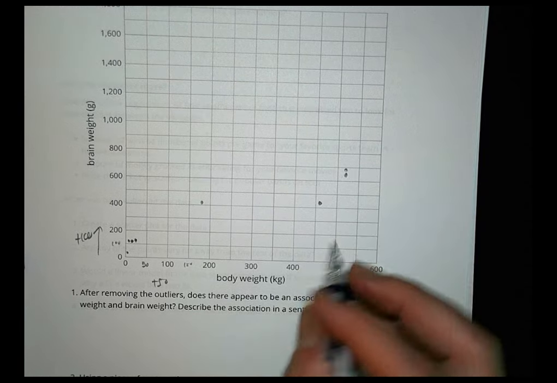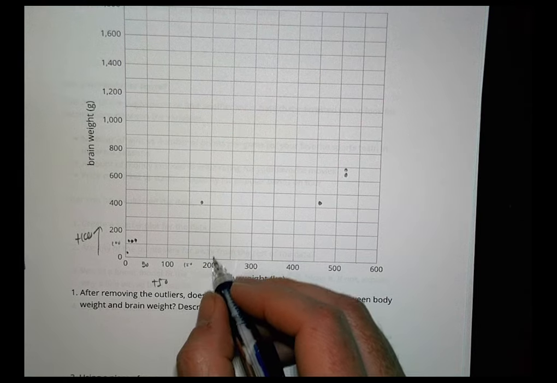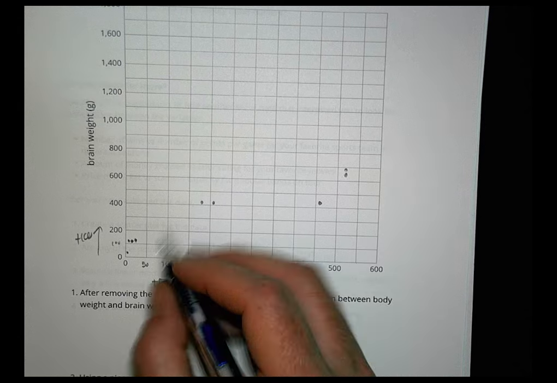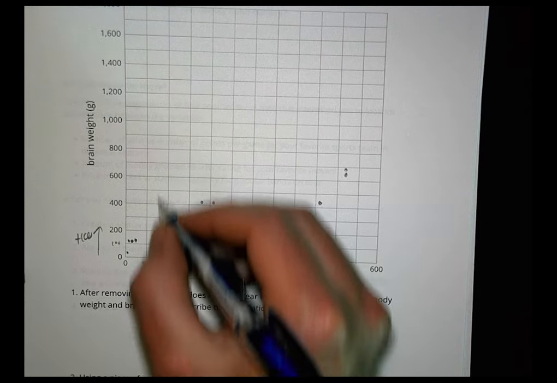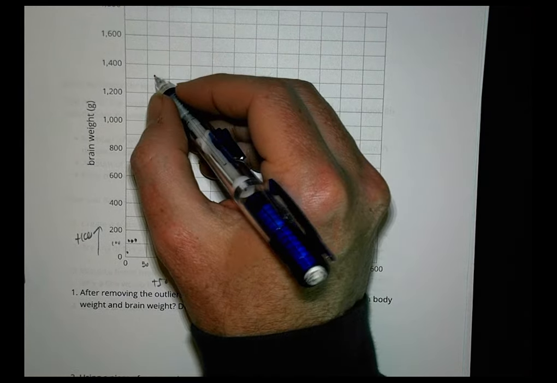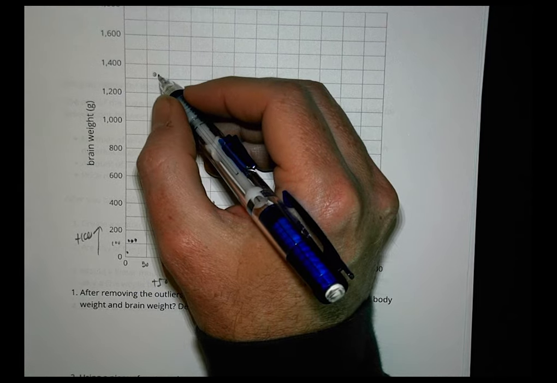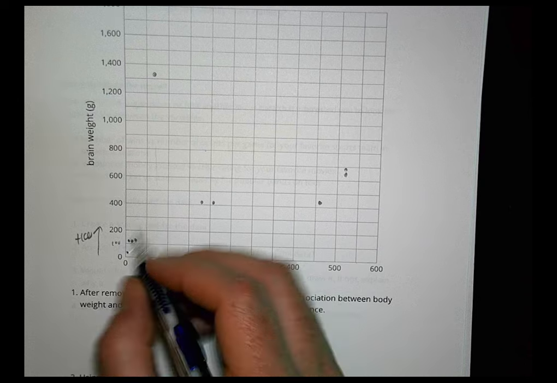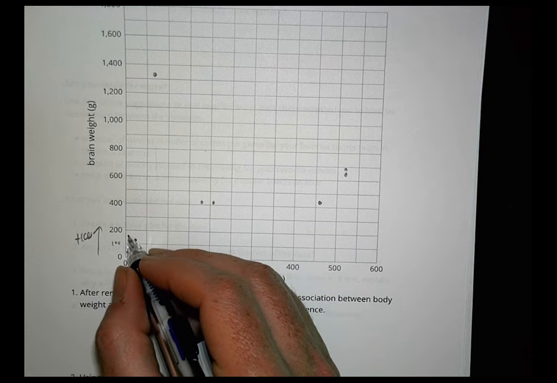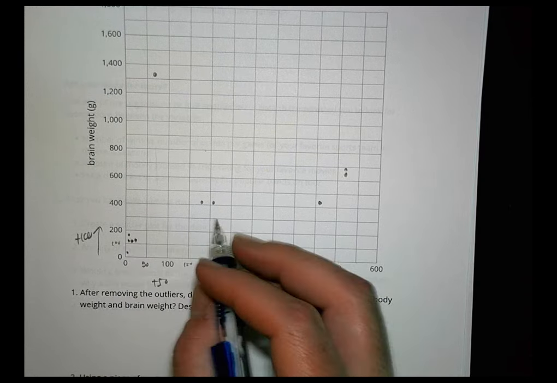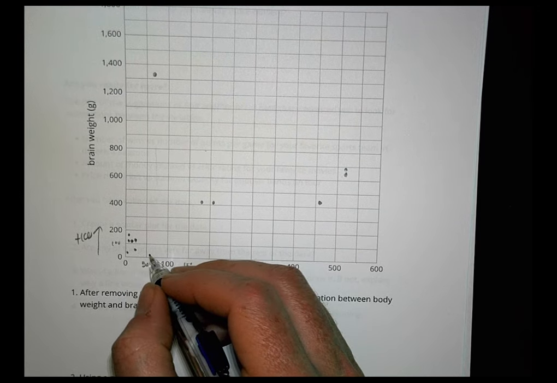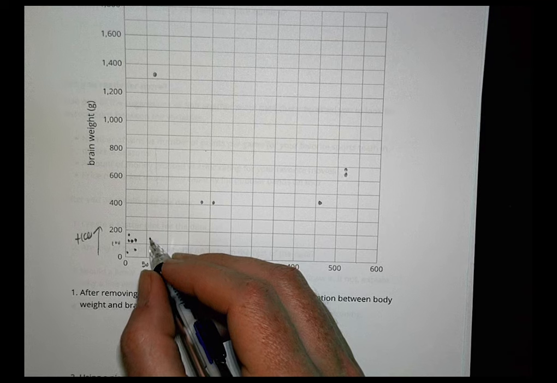Gorilla 207 and 406, so 207 here and 406 here. Human 62 and 1,320. Well, that's going to be up there. We'd call that an outlier so far, right? Another kind of monkey is 7, 179. So 7, 179. Kangaroo 35, 56. Sheep 56 and 175.